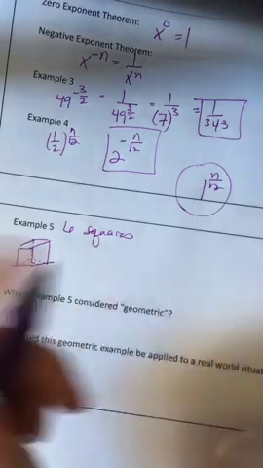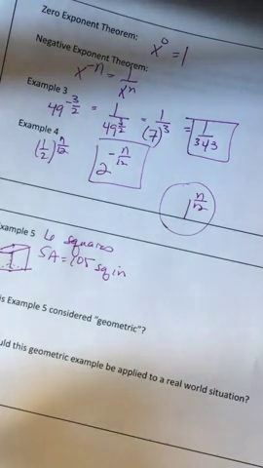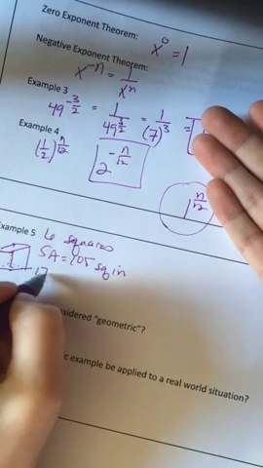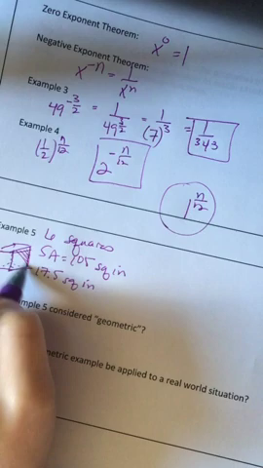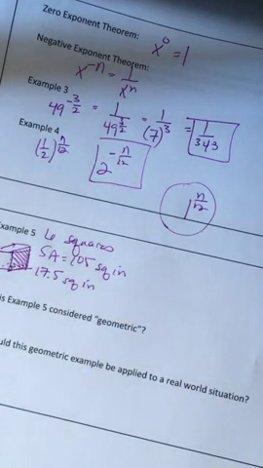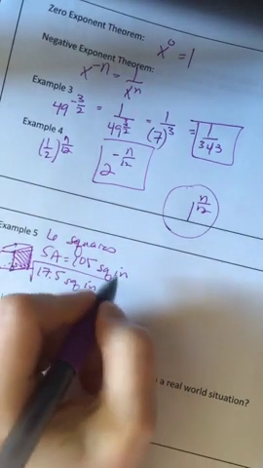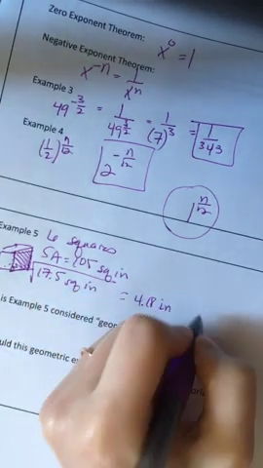So if I know the surface area is 105 square inches, I know there are 6 squares, so 105 divided by 6 tells me that there's 17.5 square inches is the area for each square. And now, how do I find the side length when I know the area of a square? You square root it. So if I take the square root of 17.5, I'm going to end up with 4.18 inches is just the side length.